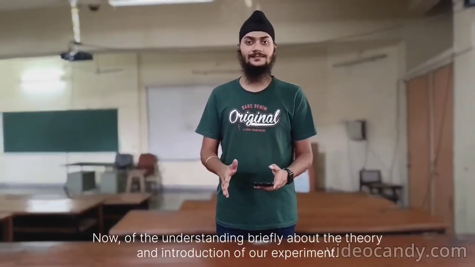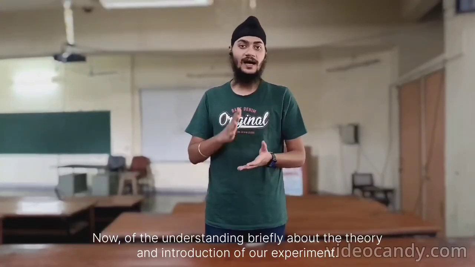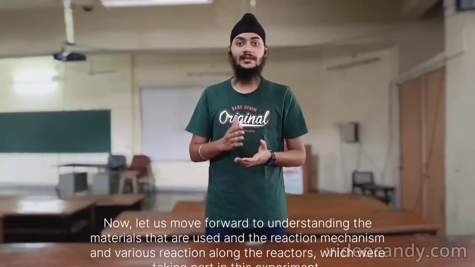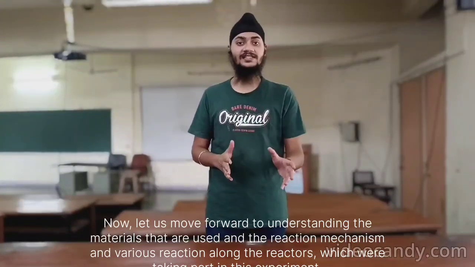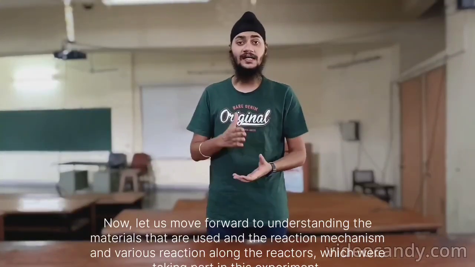Now, after understanding briefly the theory of our experiment, let's move forward to understanding the materials that are used, the reaction mechanism, and the various reactions along with the chemicals which are taking part in this experiment. Let's go.